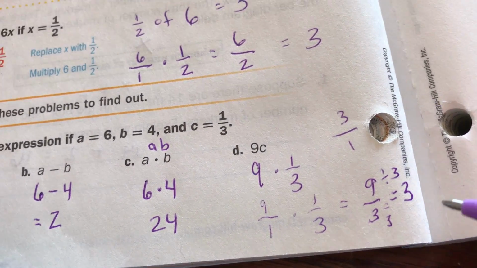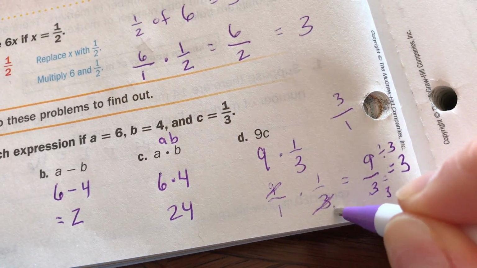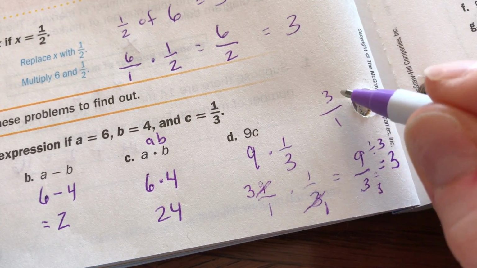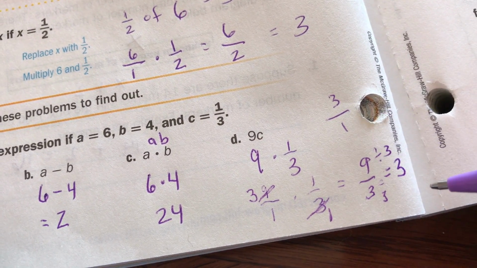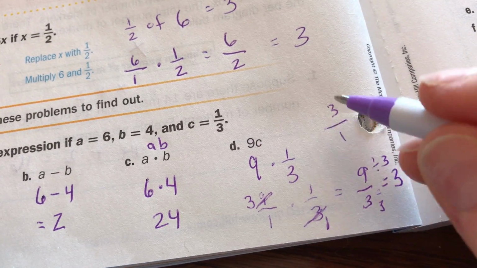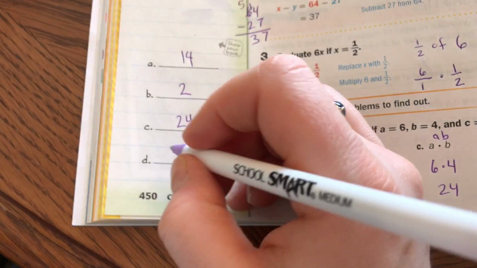So that's 3. Did you ever think of this? Remember when we simplified this way? 3 divided by 3 is 1. 9 divided by 3 is 3. So 3 times 1 is 3. 1 times 1 is 1. So you got different ways that we've learned throughout the year that you can use on this to show your work. So that answer is 3.